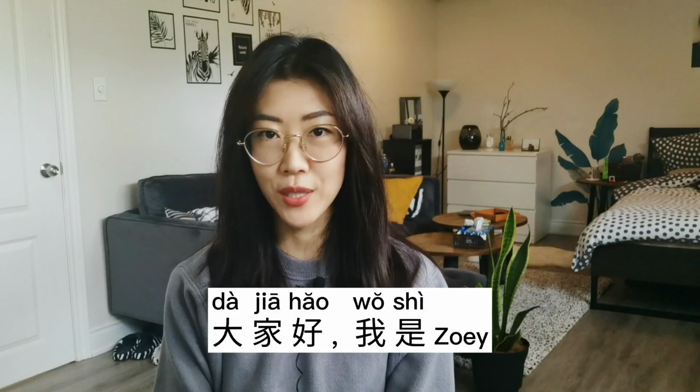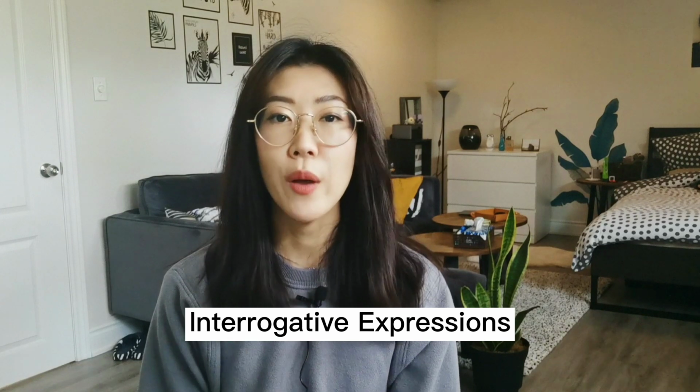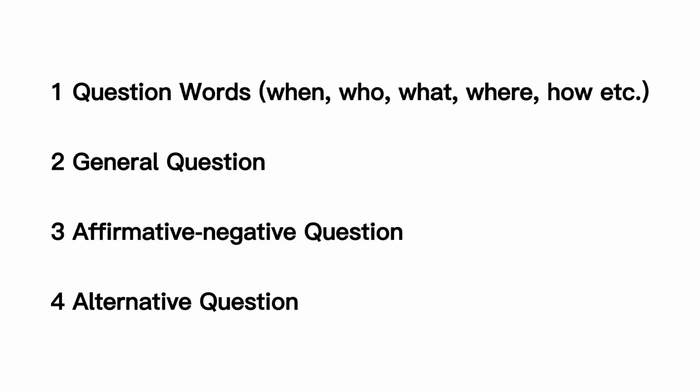大家好，我是 Zoe. Today I want to talk about how to make interactive expressions in Mandarin. So put it simple, how to ask questions in Mandarin. There are 4 basic types of questions in Mandarin. Number 1, use question words. Number 2, general question. Number 3, affirmative-negative question. And last one, alternative question.